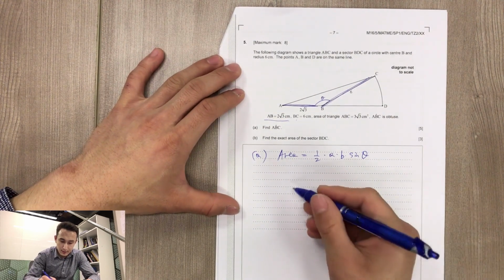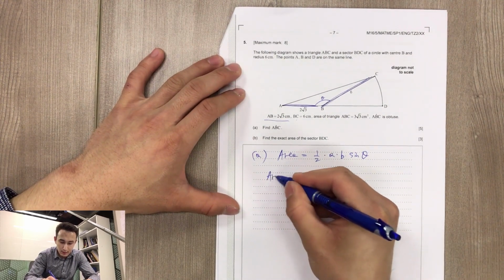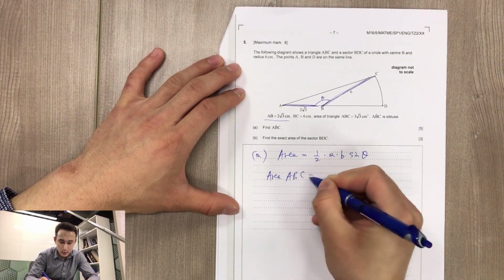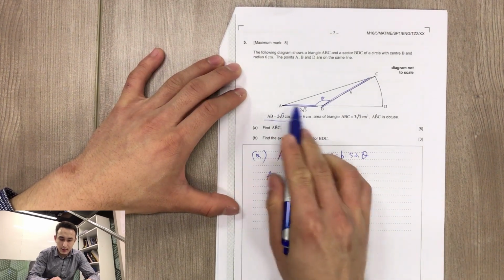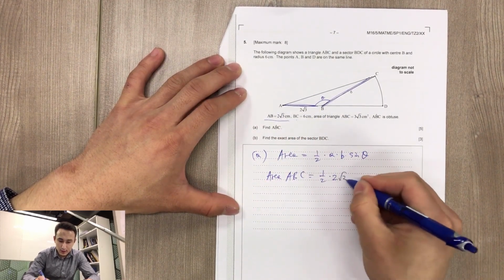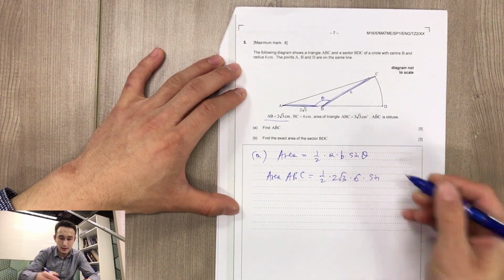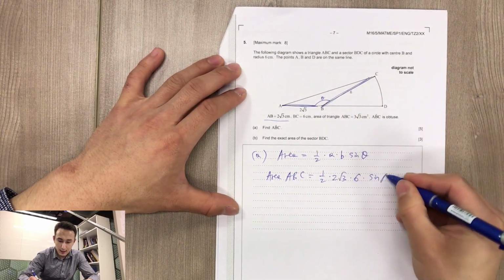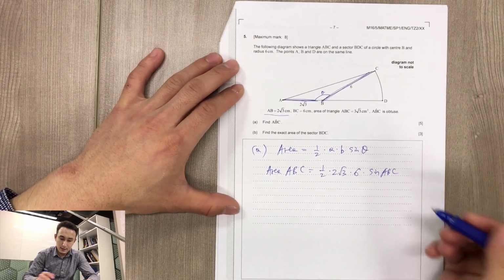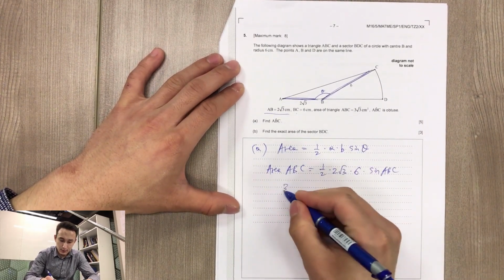Okay, so from here, what's going to happen? Area of ABC will be equal to 1 over 2, multiplied by AB, which is 2 root 3, times that by BC, which is 6, and times that by sine of angle ABC. Okay? So area of ABC is given, which is 3 root 3.